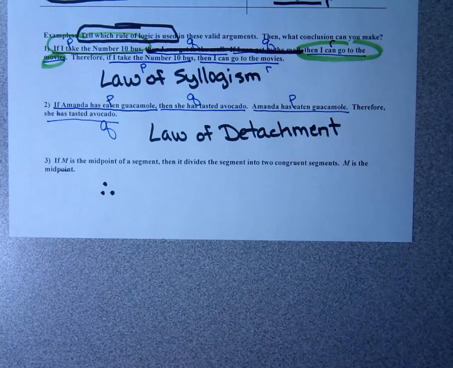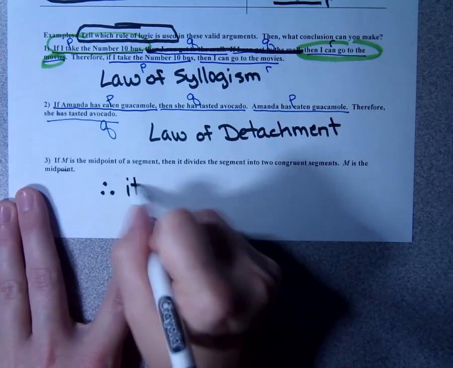If M's the midpoint of a segment, it divides the segment into 2 congruent segments. M's the midpoint, therefore... Well, yeah, that's what they tell me. Therefore M divides the segment into 2 congruent segments. Good. Okay, so I'm going to write that down, and then I can mark it up, and we'll write down what law.